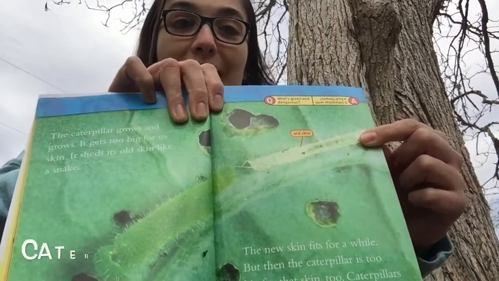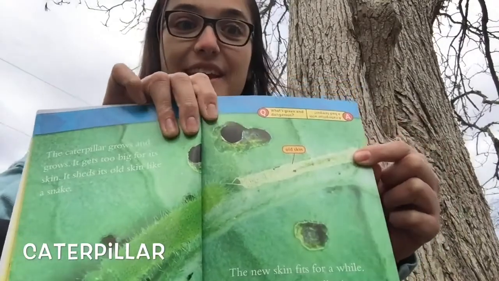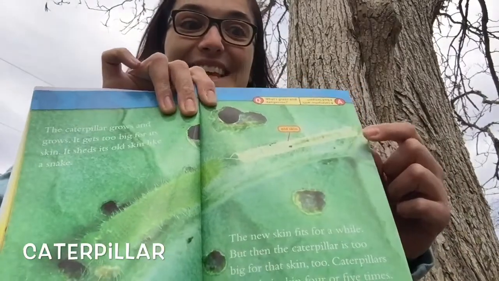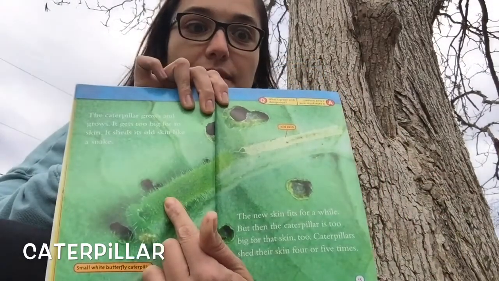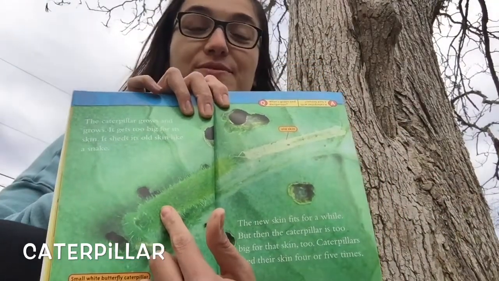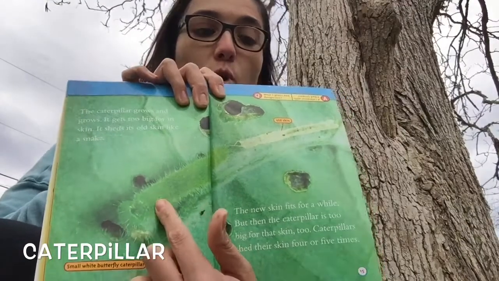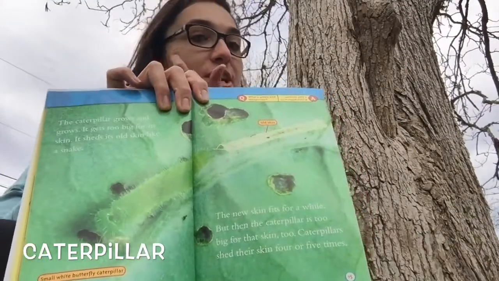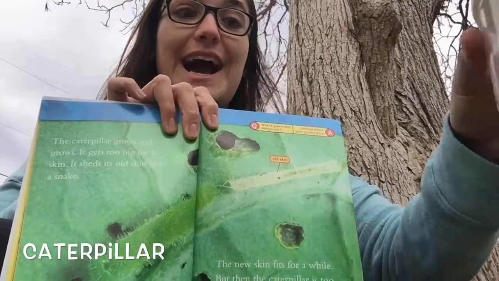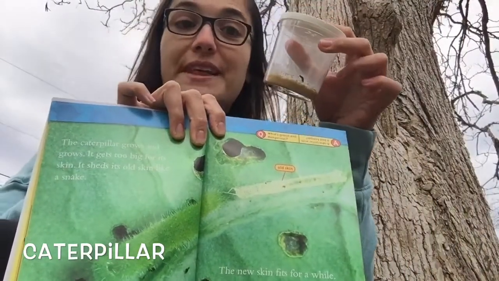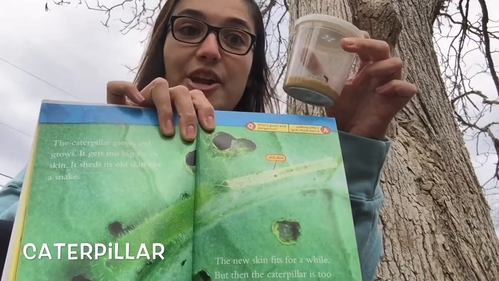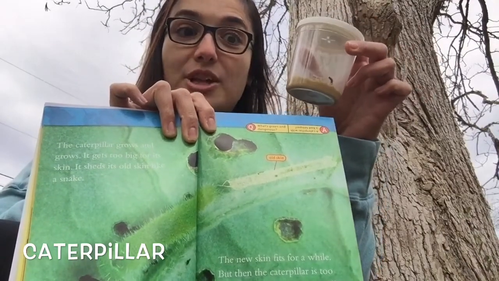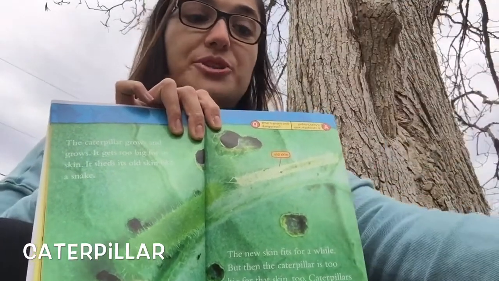So when a caterpillar sheds its skin, it takes the skin off of its body and then it grows a new skin. And so caterpillars do this 4 or 5 times while they are in this stage. So boys and girls, when we're journaling our caterpillars, one of the things that we're going to be looking for is the skin that our caterpillars shed. So we're going to be looking closely for that while we do our journals.